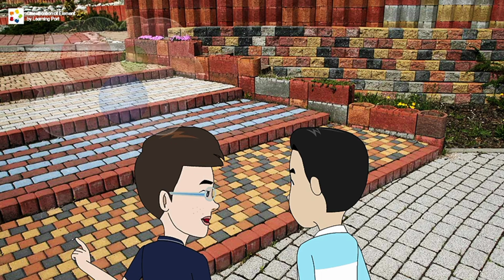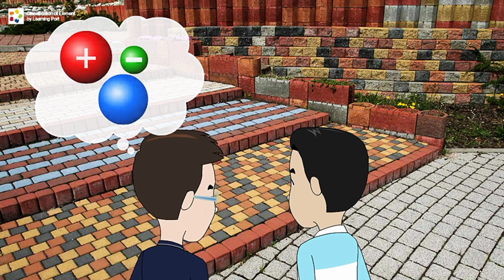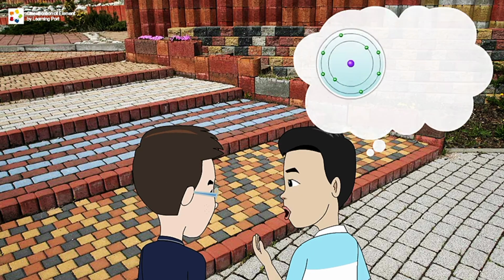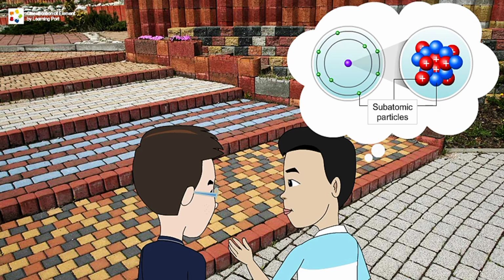Eddie asks, "So how are the subatomic particles arranged inside an atom?" Michael answers, "Protons and neutrons form the nucleus at the center, surrounded by the electrons that move around in orbits."